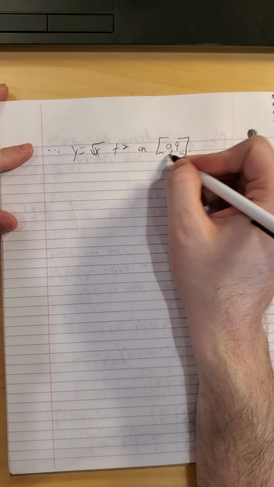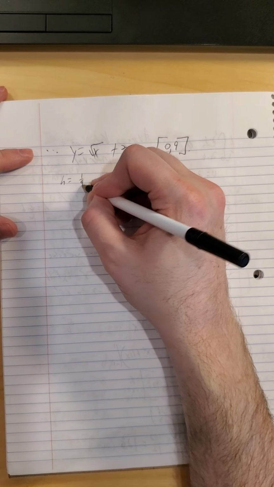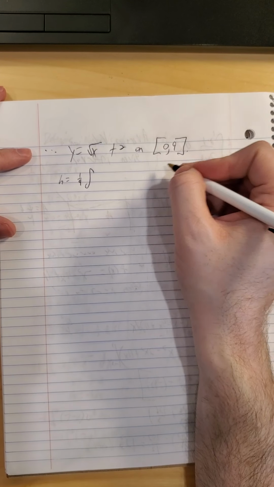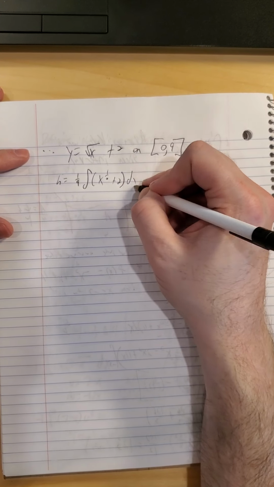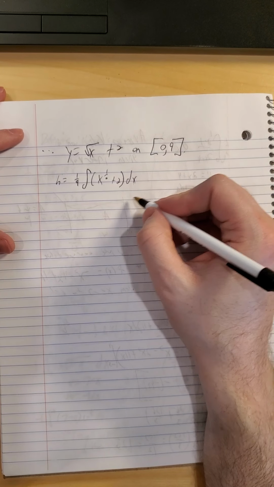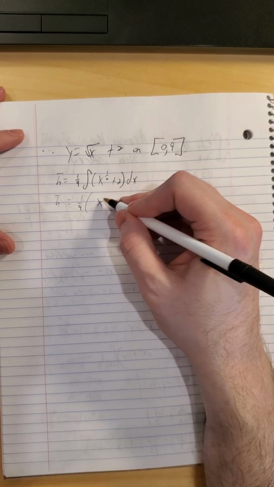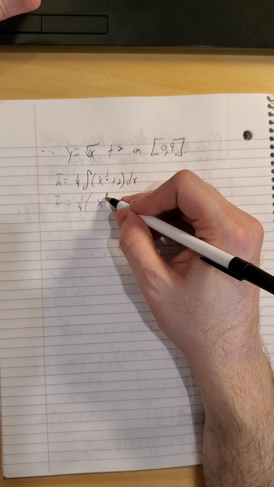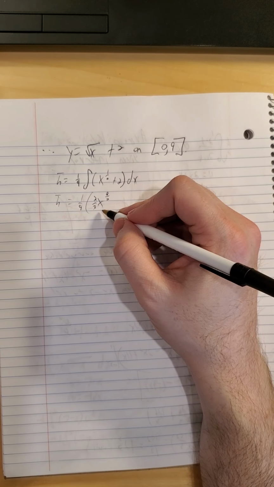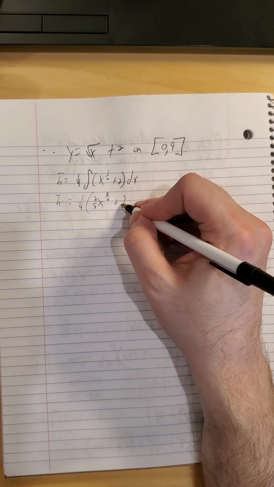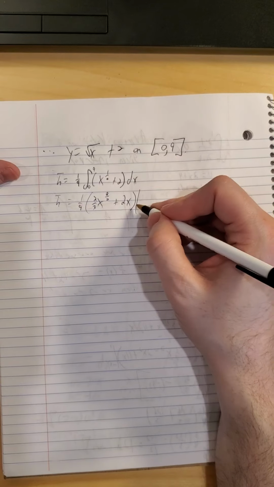So our interval was 9 units wide. So our average height we'll need to multiply by 1/9 of our total area. X to the 1/2 plus 2 times dx. So our average height, 1/9 of x to the 1/2 is now x to the 3/2, which means I'll need a 2/3 as well. Antiderivative of 2 is 2x, evaluated from 0 to 9.